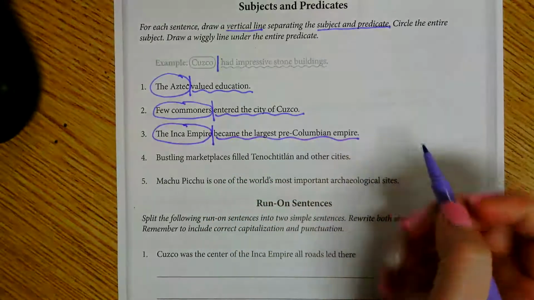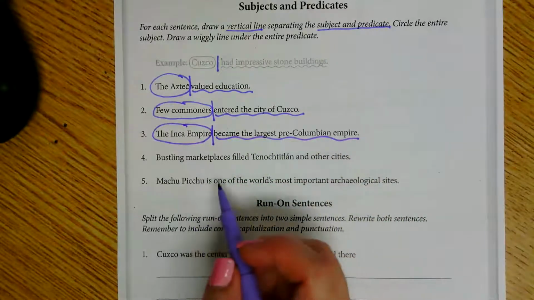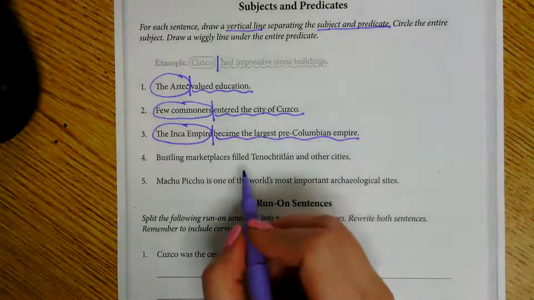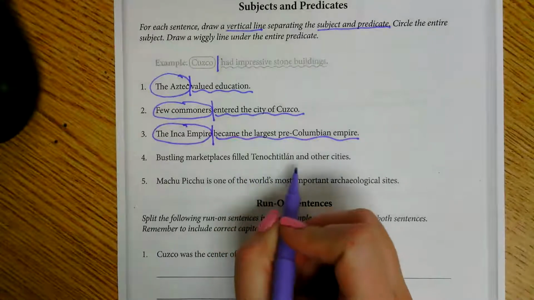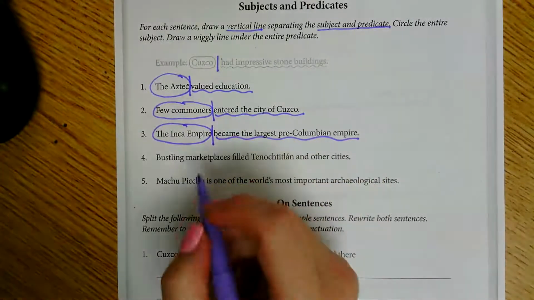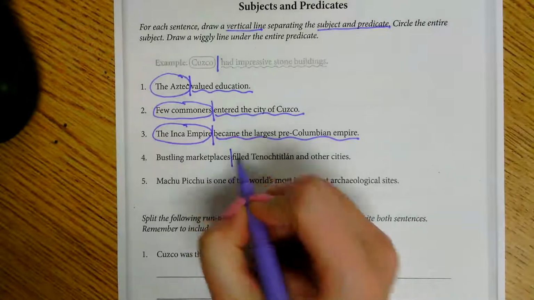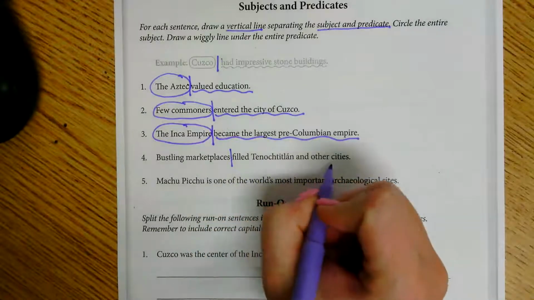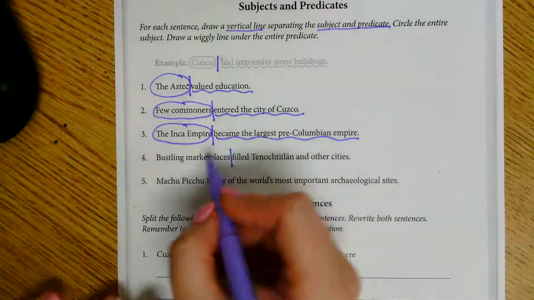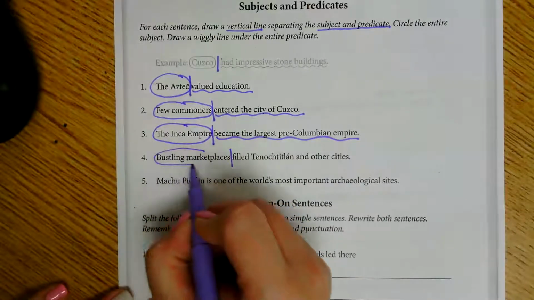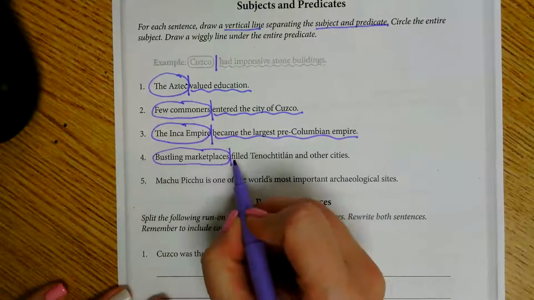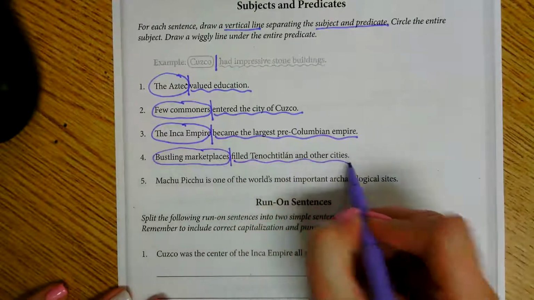my predicate. Number 4, bustling marketplaces filled Tenochtitlan and other cities. So I know that the bustling marketplaces would be my subject, and the rest of the sentence is explaining what the marketplaces did. So I'm going to go ahead and circle my subject and a wiggly line under my predicate.